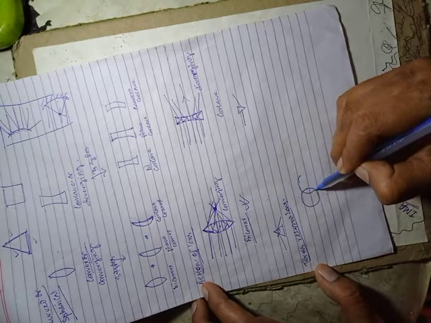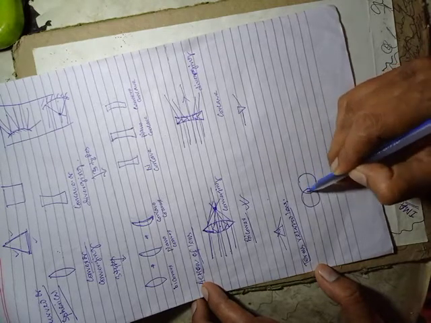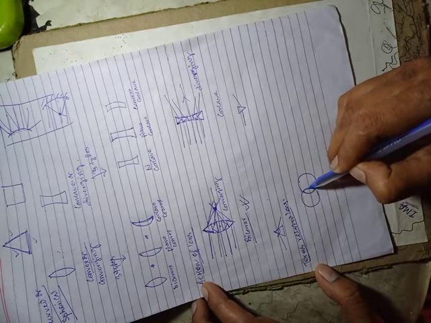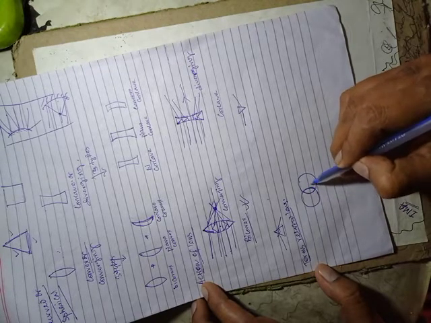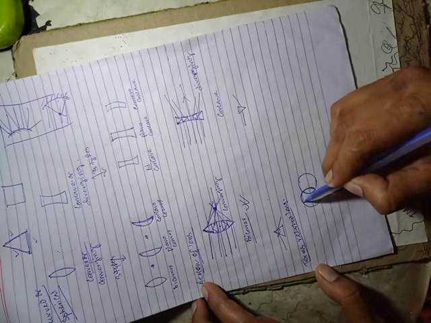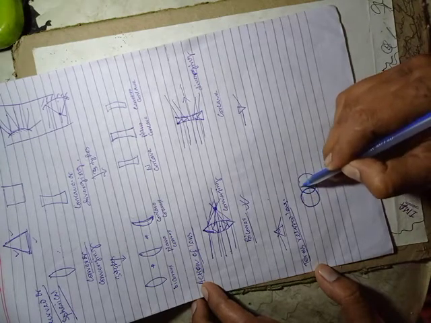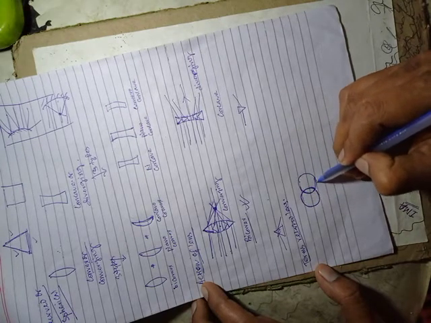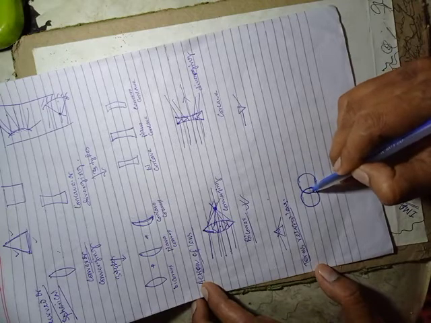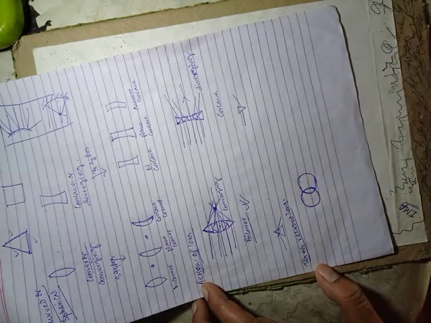There are two circles. Here you can see this portion is like convex. One side is a part of a circle, and the other side is also part of another circle, so that both will intersect and create a convex lens.